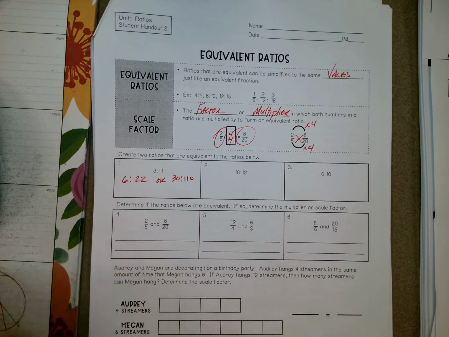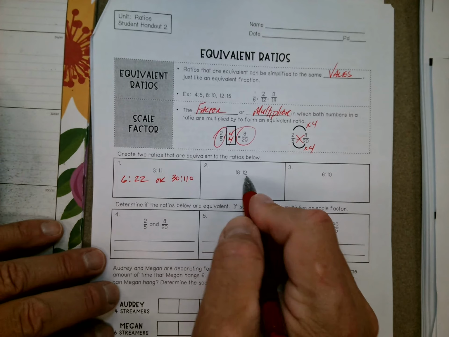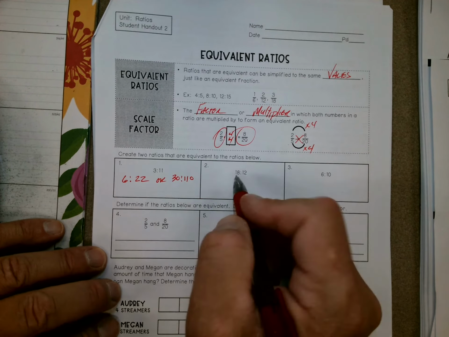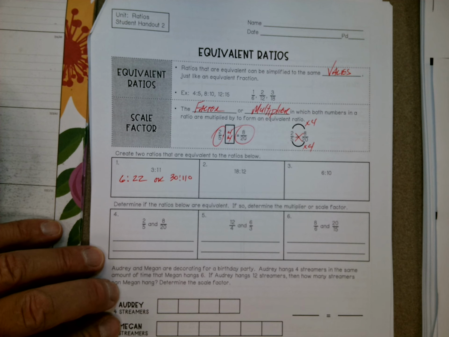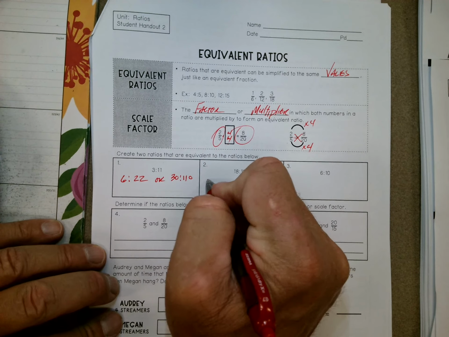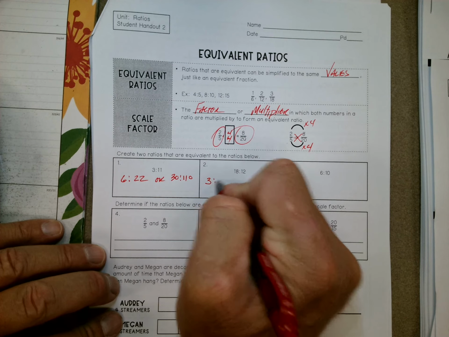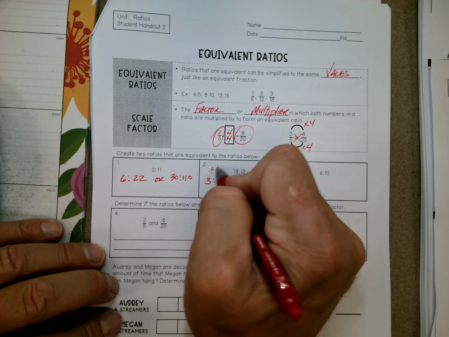The second one, I'm going to scale down. I'm going to reduce it, factor it down. I know that 3 goes into both of those, 2 goes into both of those, and 6 goes into both of those. So I'm going to use the biggest number, the greatest common factor. 18 divided by 6 is 3, and 12 divided by 6 is 2. So I divided it by 6 here.